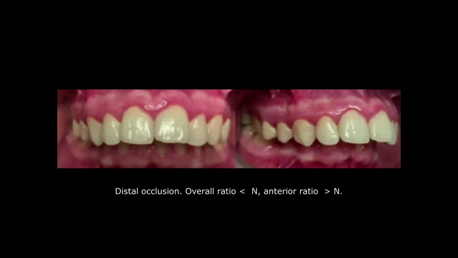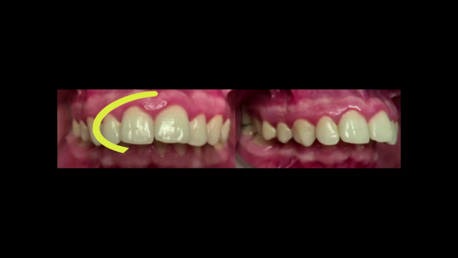Conversely, if in distal occlusion the overall ratio is less than normal and the anterior ratio is greater than or equal to normal, then the upper dentition should be reduced in the lateral sections.